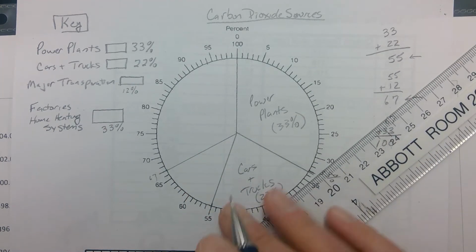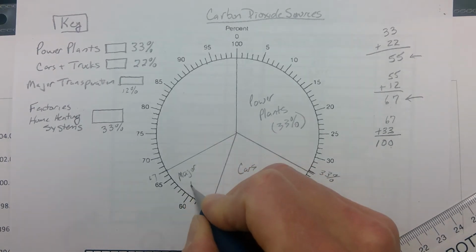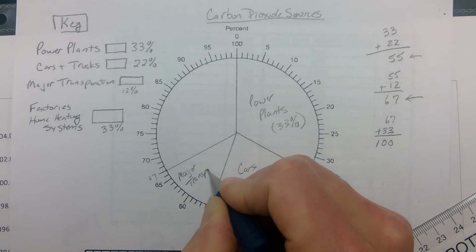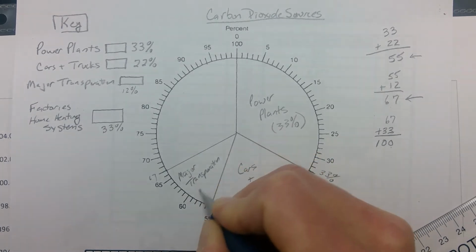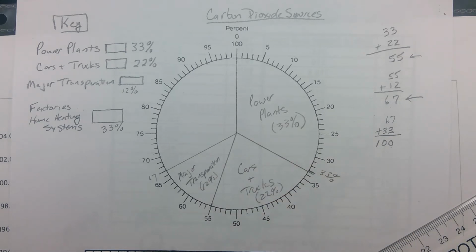You draw a graph like this. It says major transportation, 12%. Now, I'm thinking this means like railroads, planes, things like that. I don't know where this data came from, so I really can't tell you the exact value.